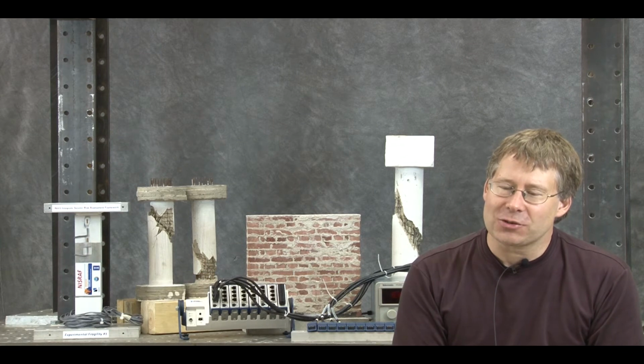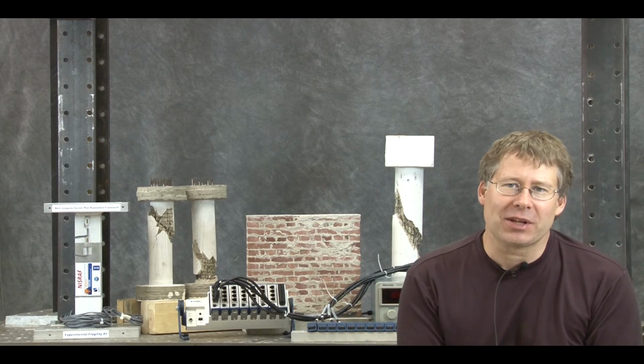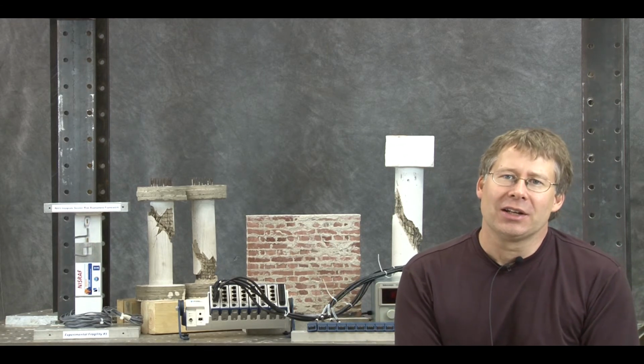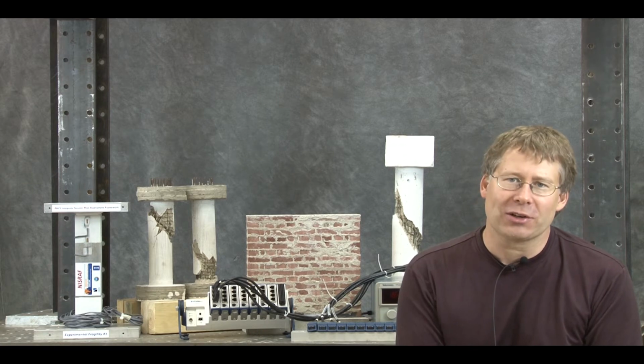We need to do structural testing because it's essential that we know the stiffness, strength, and ductility of structures. What makes it challenging to determine these quantities is the nonlinear characteristics of materials. For example, you see behind me some tests that have been done on reinforced concrete and masonry structures.